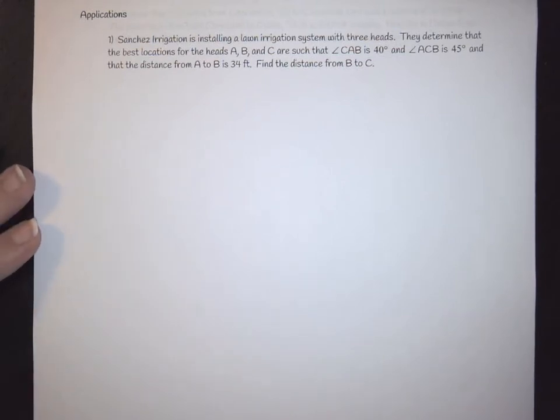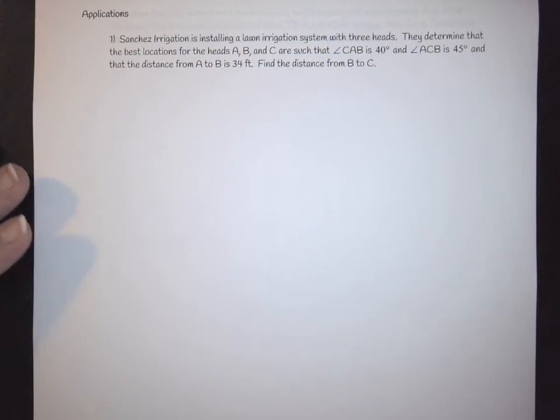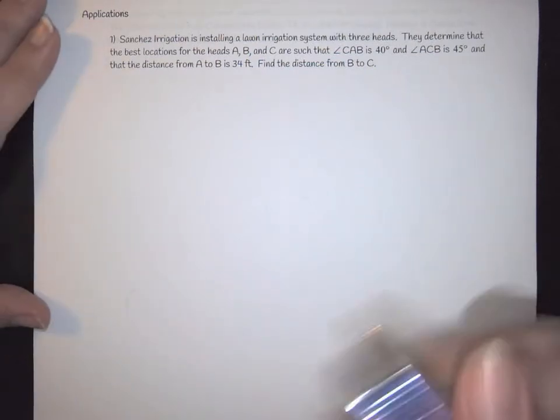So here we've got that Sanchez Irrigation is installing a lawn irrigation system with 3 heads. They determined that the best location for heads A, B, and C are such that angle A, or angle CAB, is 40 degrees, angle ACB is 45, and the distance from A to B is 34. However, they need to calculate the distance from B to C. So we need to actually draw this picture to even get started.